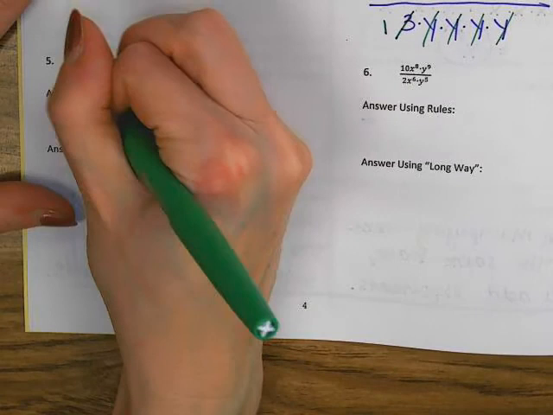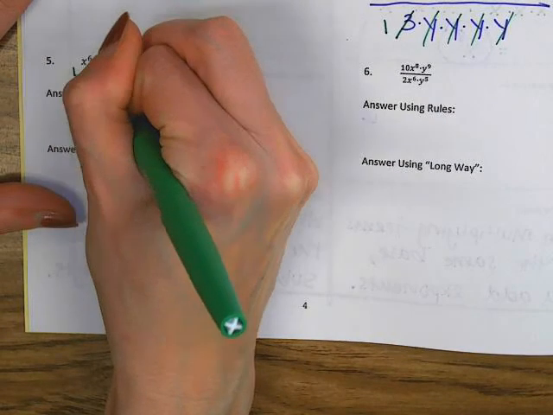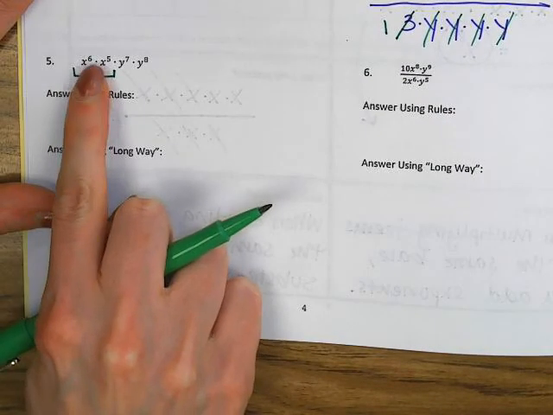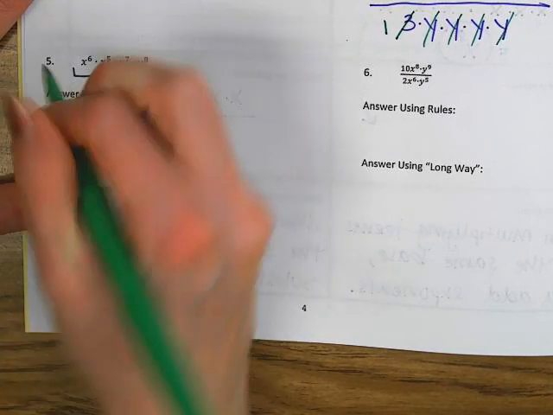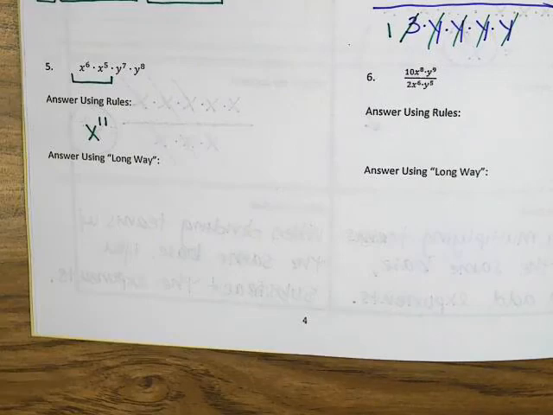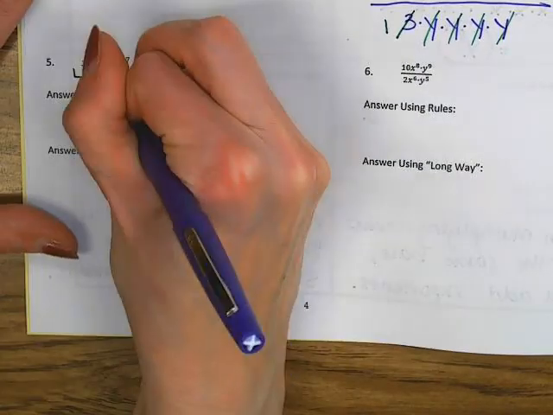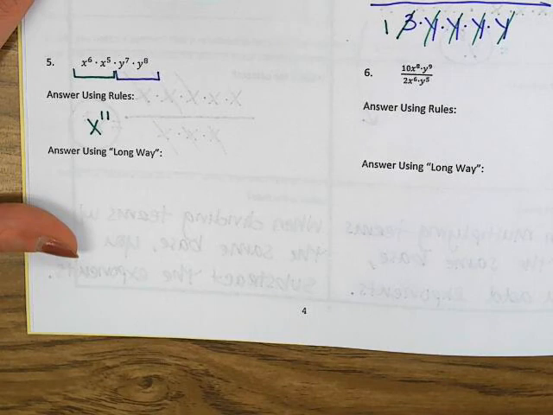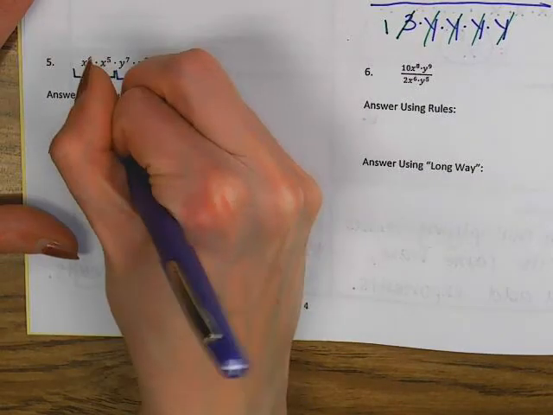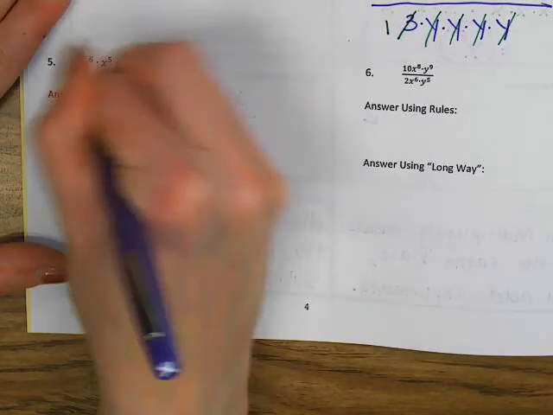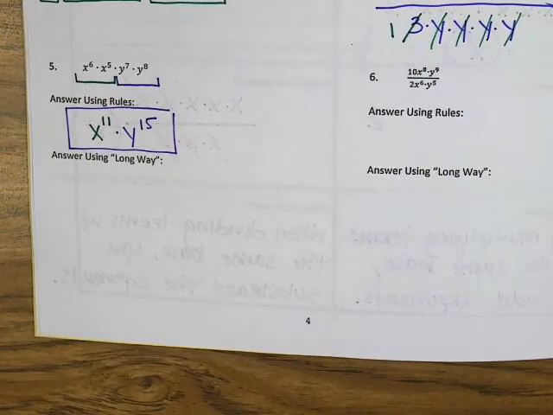All right, guys, last one. We're almost done. Last 2 here. Using the rules, let's see, you can only combine same bases. Okay, so when you multiply, you add. So this would be x to the 11th, and we're going to have to do the y's separate. When multiplying same bases, you add, so separately y to the 15th. Okay, you cannot combine them if they're not the same base.